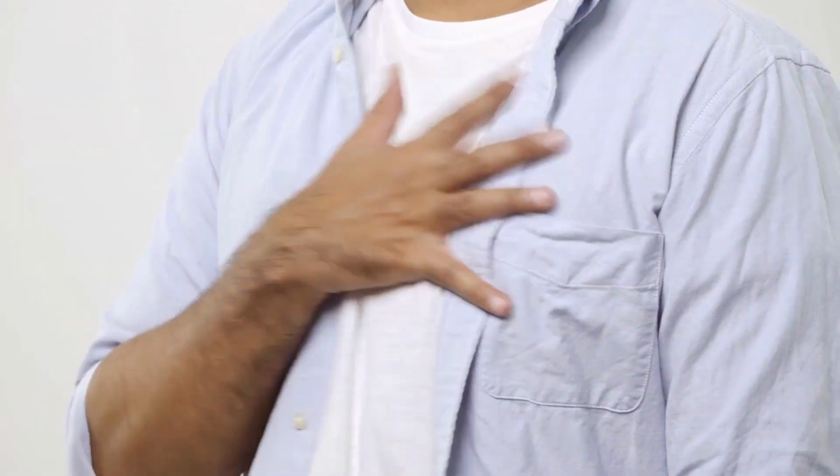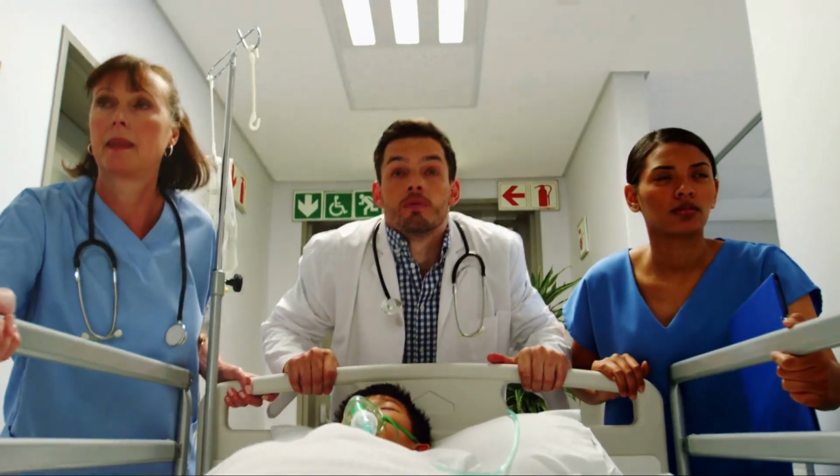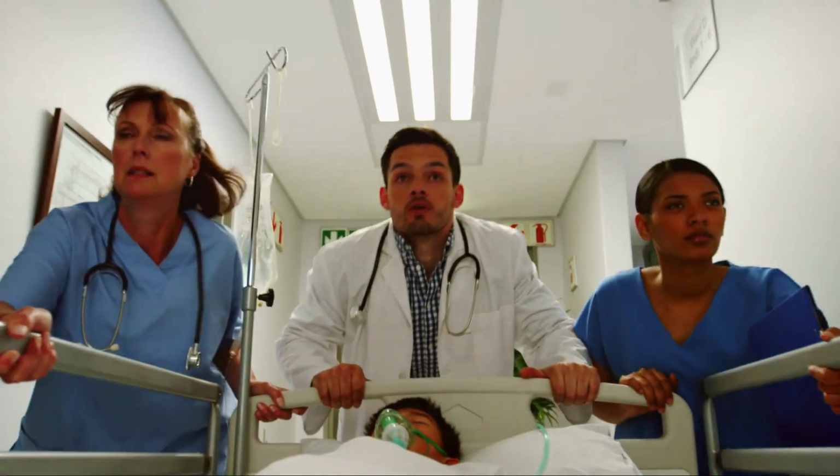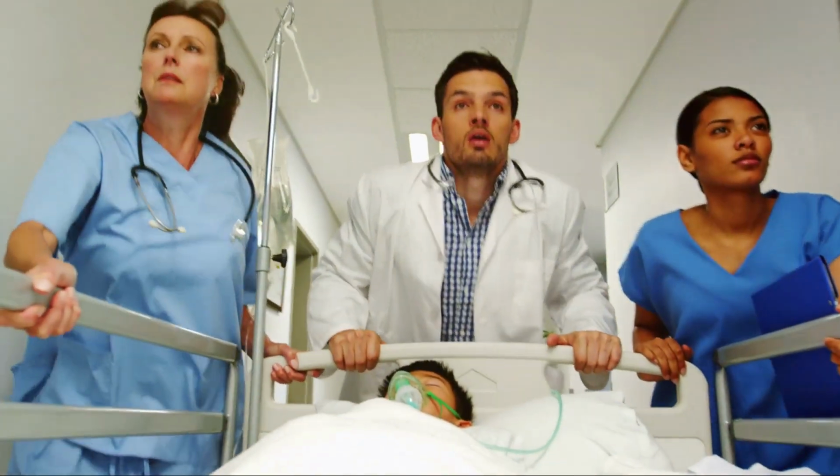John experienced sudden shortness of breath, chest pain, and dizziness. He was immediately rushed to the hospital, where he received anticoagulant medication to dissolve the clot and prevent further complications.